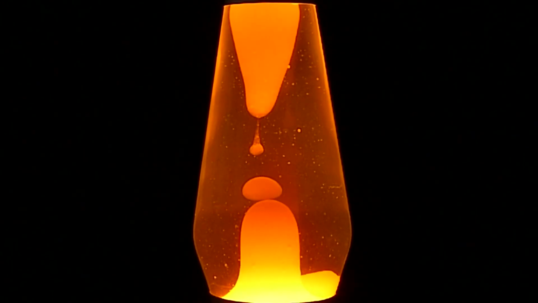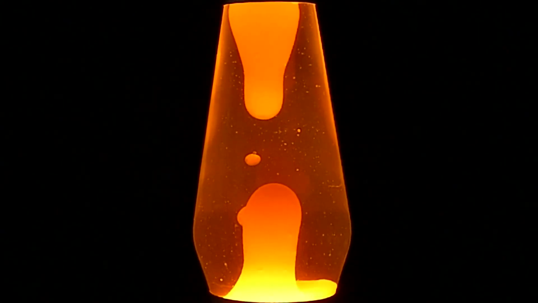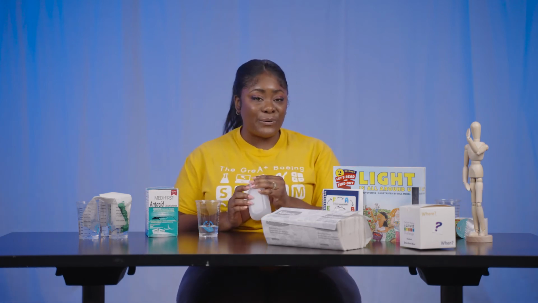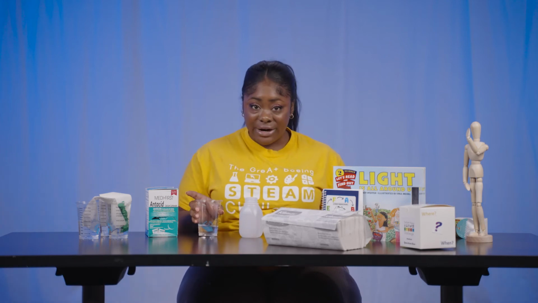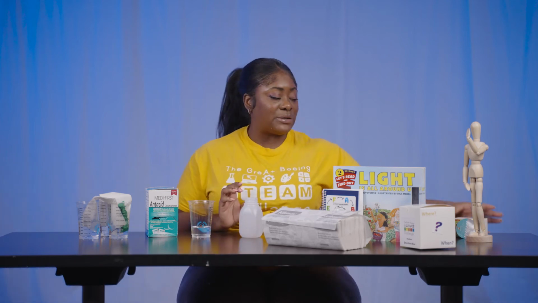So for this project, you will need your measuring cup, an antacid tablet. You will also need some oil, a plastic bottle, water. You'll also need food coloring and glitter, but that is optional.